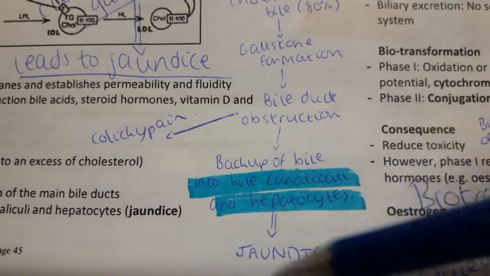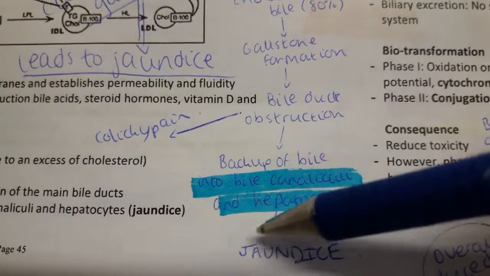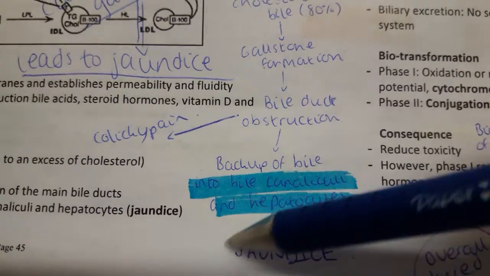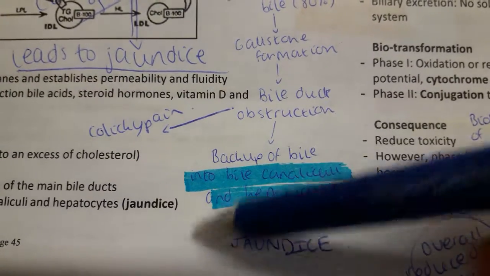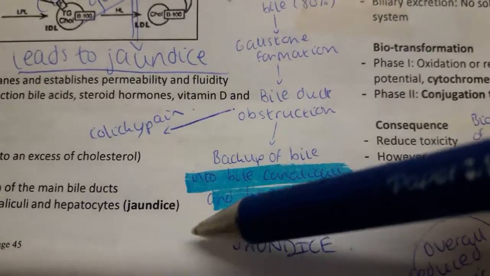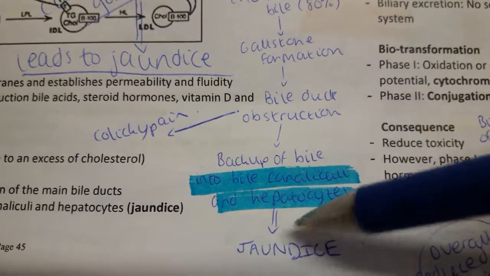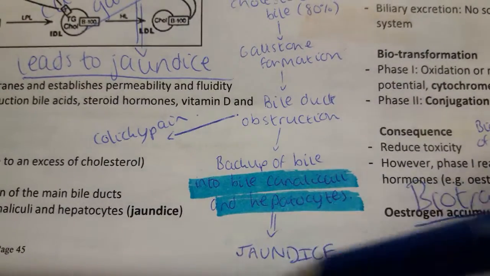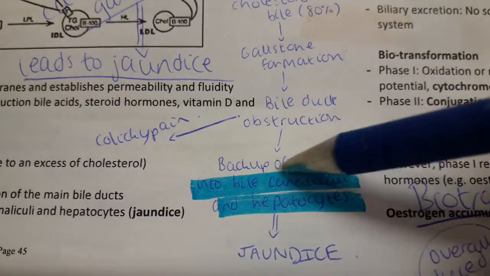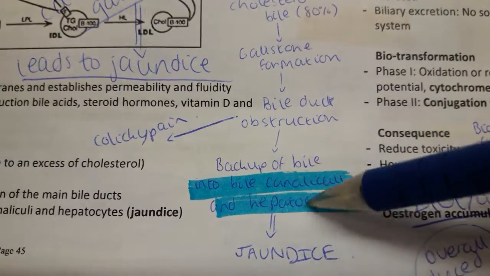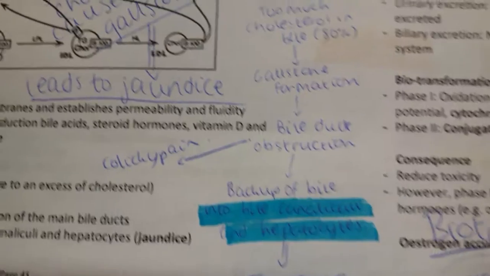And this will cause jaundice, which is hyperbilirubinemia. Bilirubin is the breakdown product of red blood cells. Hyper means too much, emia is blood, so too much bilirubin in the blood. That's jaundice, because the hepatocytes will rupture and the backup of bile will enter the blood.